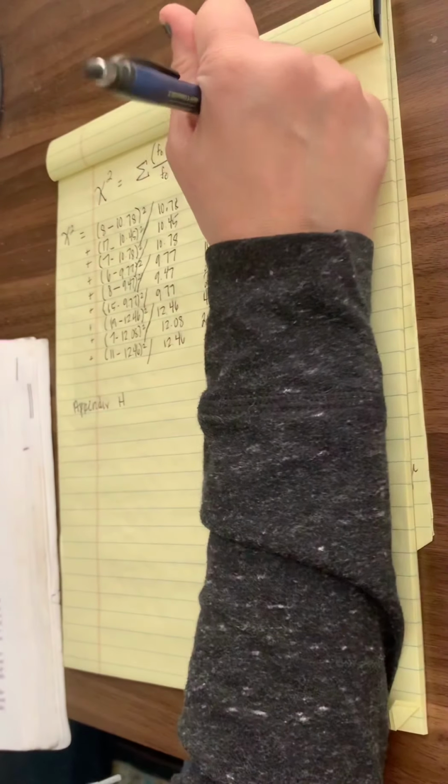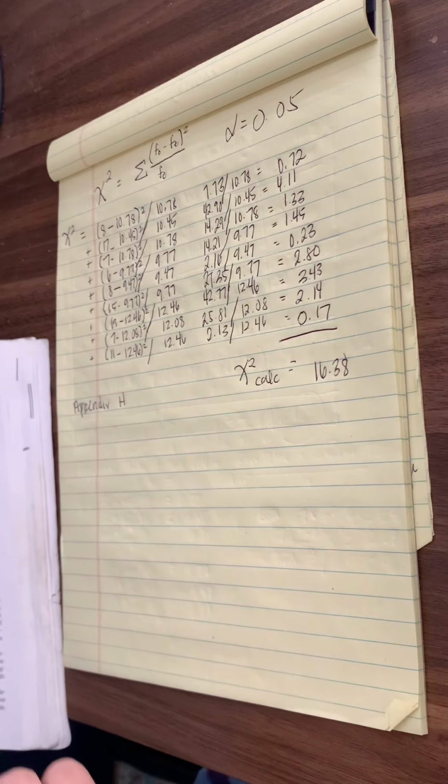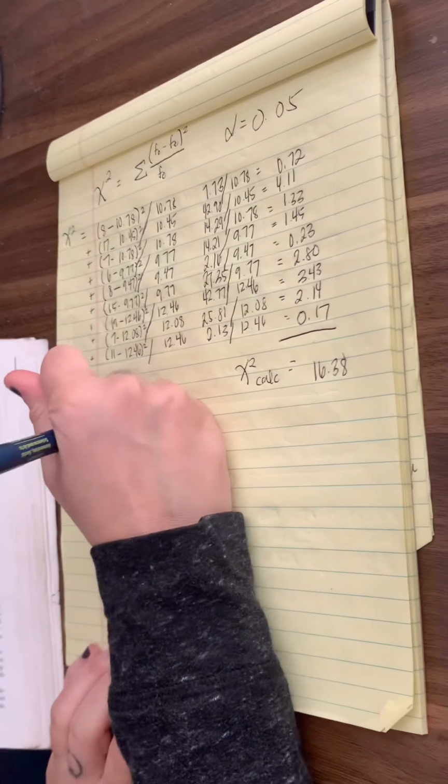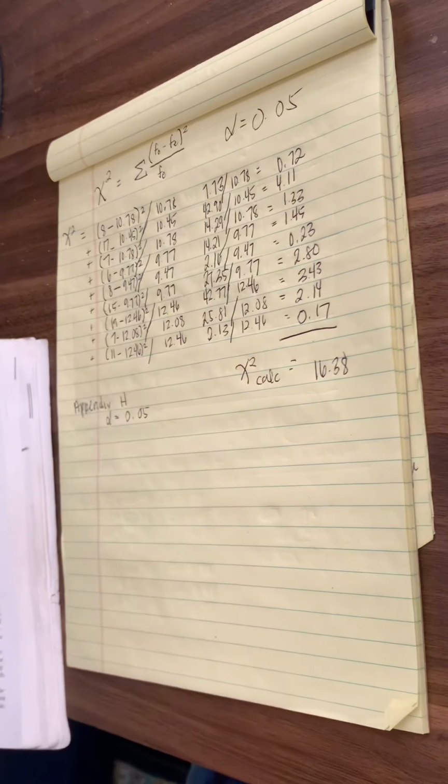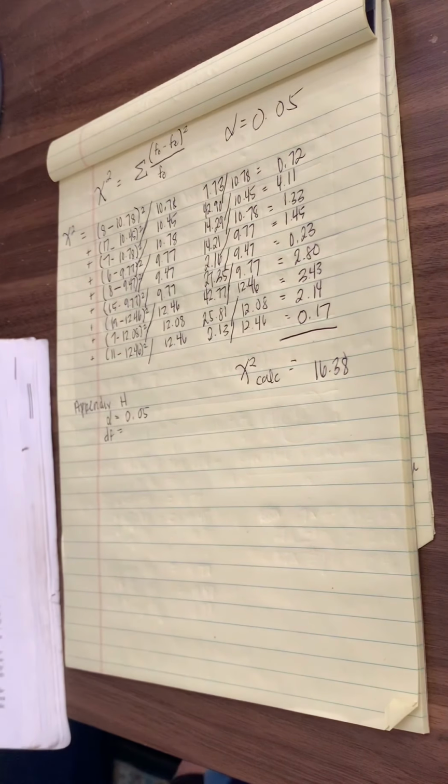Let's say that we had set this at 0.05, our standard. And now we have to determine our degrees of freedom.